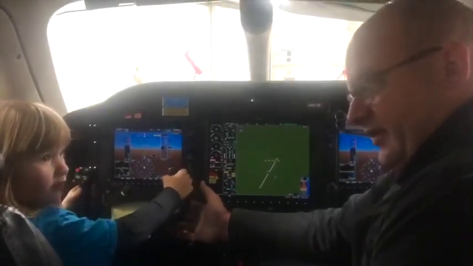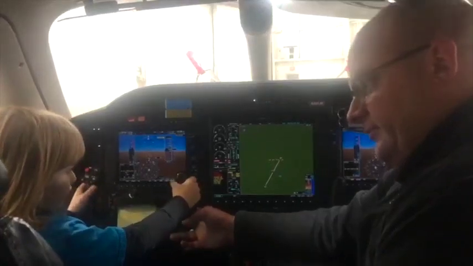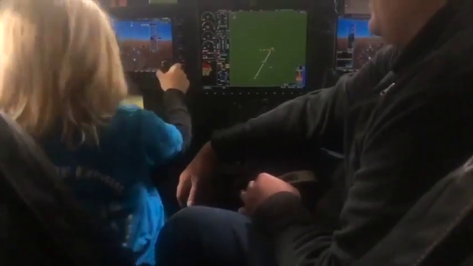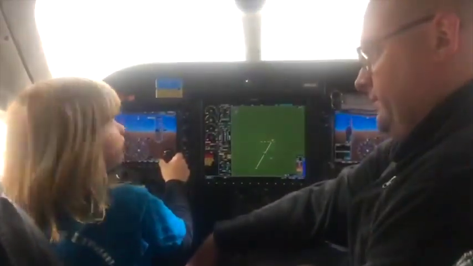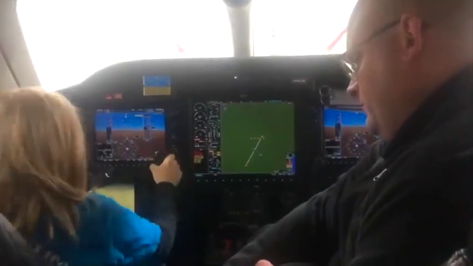Elevator. So when you pull on this, you're moving the elevator. And when you step on those pedals way down there, you're moving the rudder. Stall.